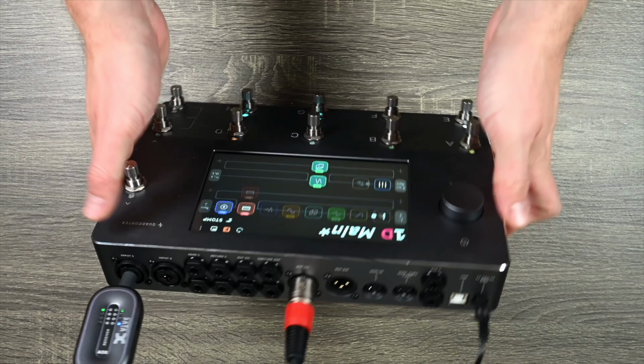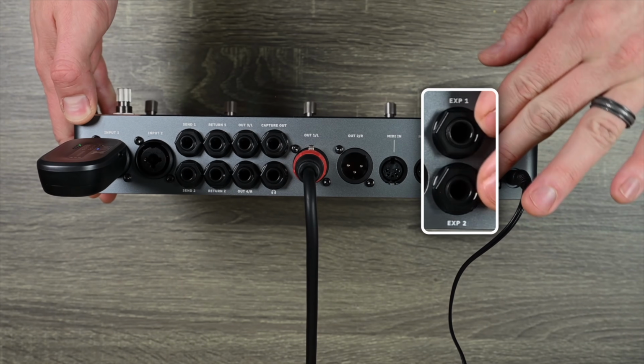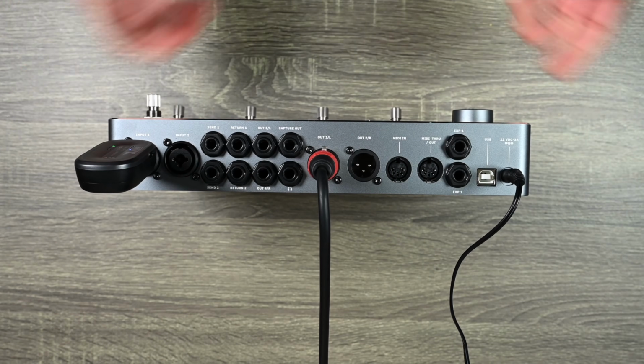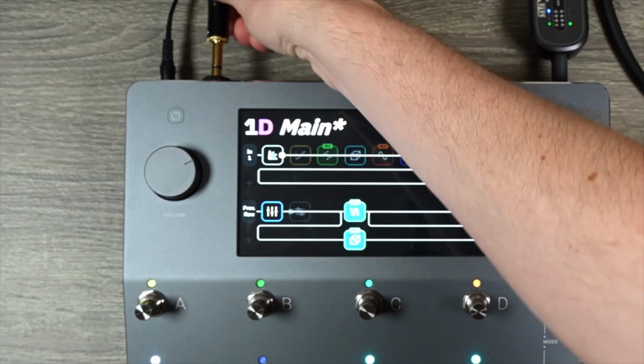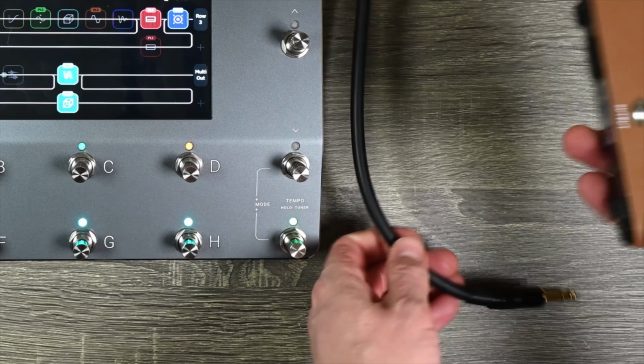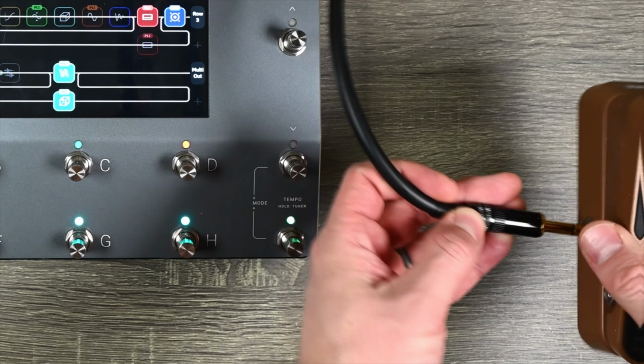Okay, now remember one of the inputs that's up here, we also have 2 different inputs for expression pedals. So you can actually assign this to be controlled with expression pedals. So I'm going to plug into expression pedal input 1, and I'm going to plug that into this super cheap expression pedal that I have.